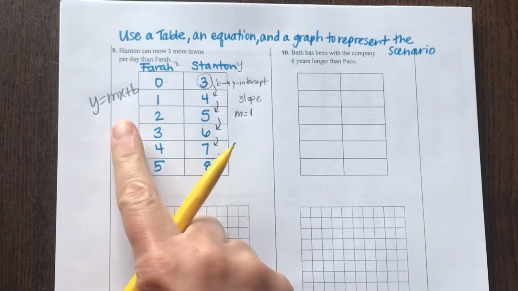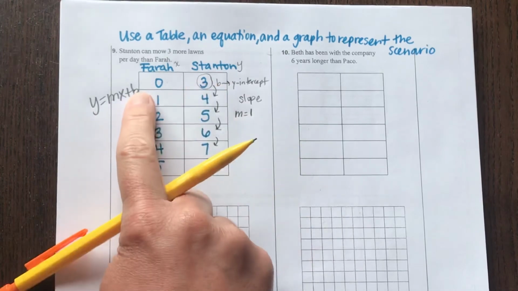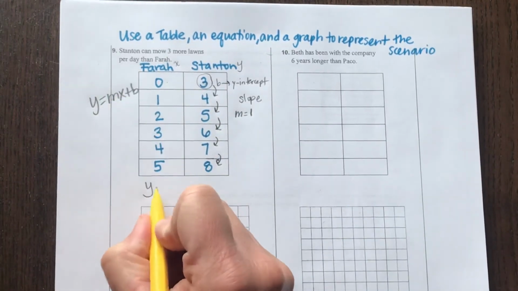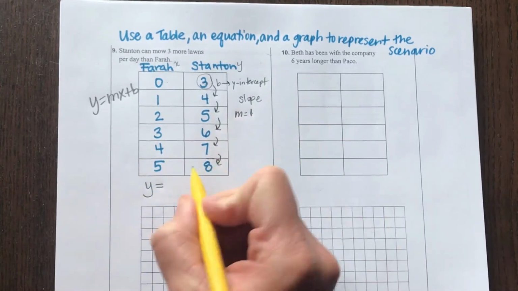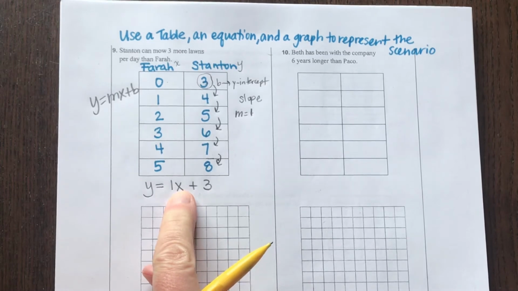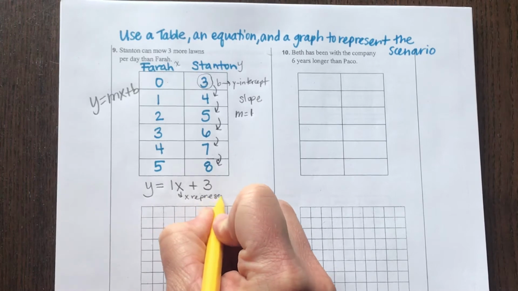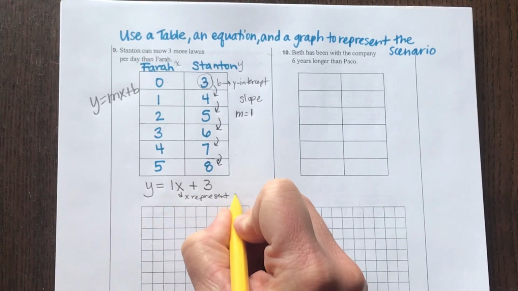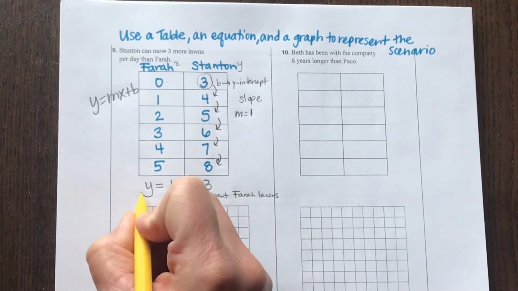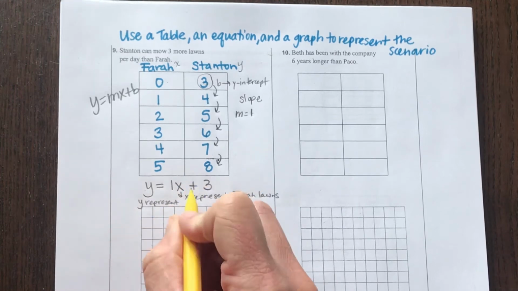So if I put that together in my equation, if I put a 1 in place of my m and a 3 in place of my b, I will have my equation. y equals 1x plus 3. x will represent the number of lawns for Farah, and y will represent the amount for Stanton.